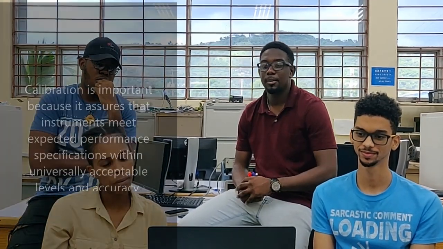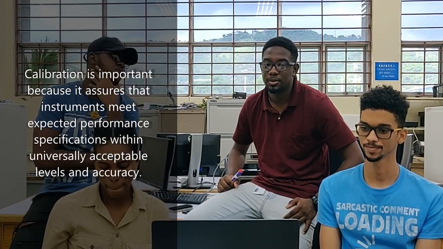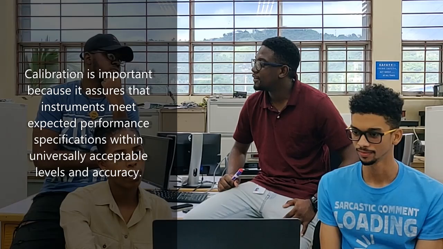Okay, but why is calibration so important? Anyone? I guess you need to calibrate to get the right readings. Okay, noted. Anybody else? Before I say anything, does anybody have any input? Alright, calibration is important because it assures that instruments meet expected performance specifications within universally accepted levels of accuracy. Anybody understand that? But sir, we still don't understand how to do calibration. Yeah, we still don't get it. Alright, just relax, let's go through it.